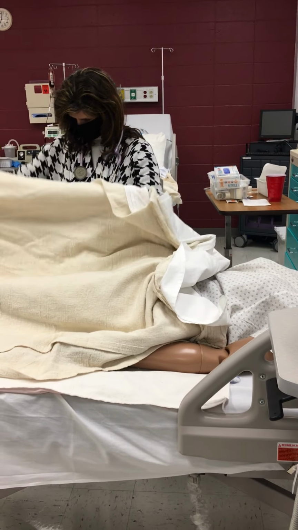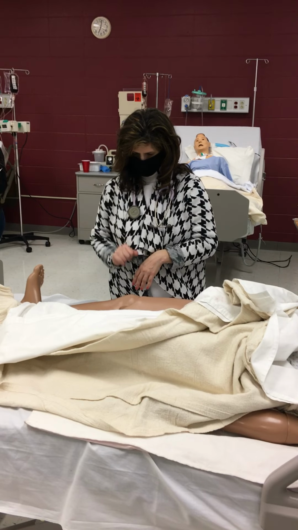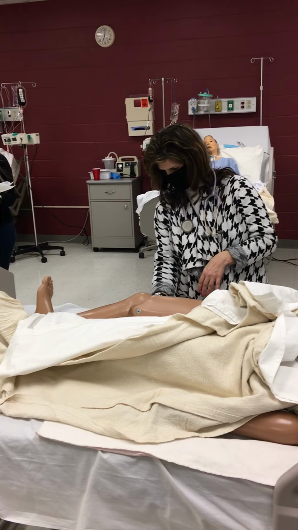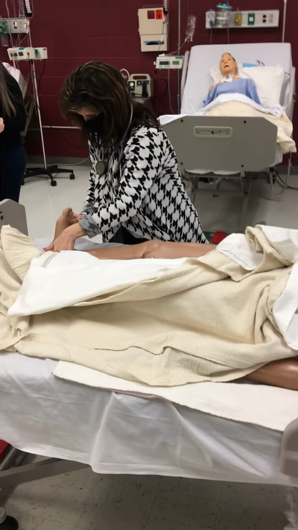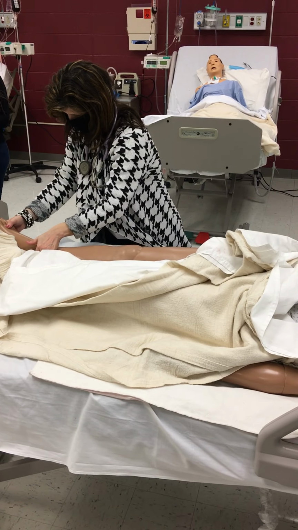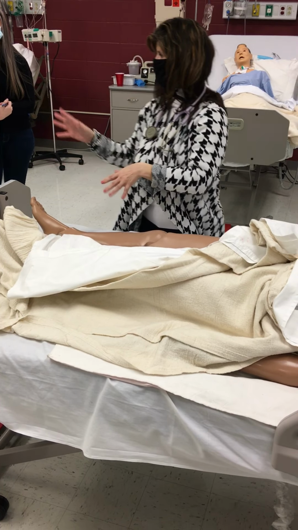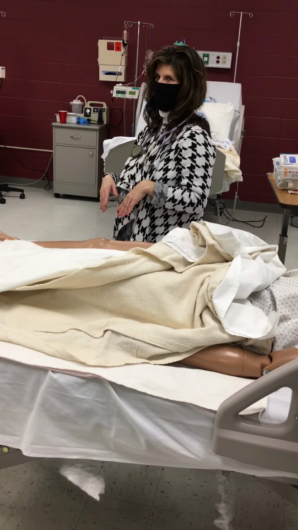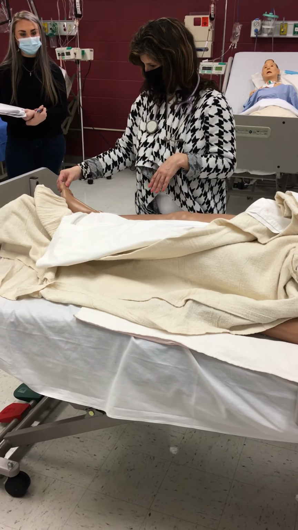So we're gonna come down here. We're gonna look at the legs. Popliteal pulse is gonna be behind the knee. Posterior tibial is gonna be behind the ankle. And dorsalis pedis is right on top of the foot. And you can check these areas out on yourself if you want to. Again, we're gonna check that capillary refill in the toes.